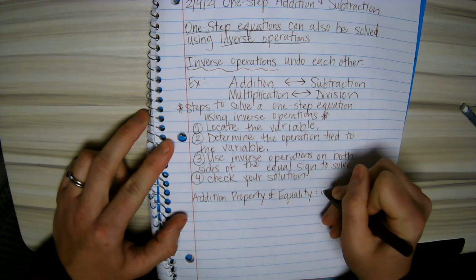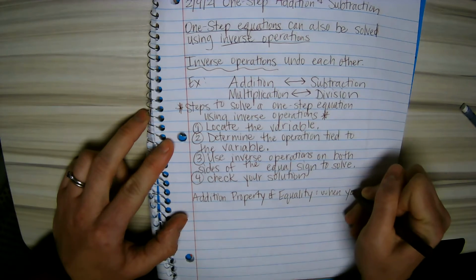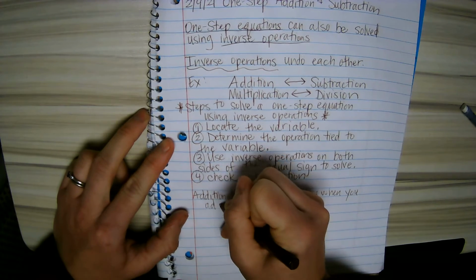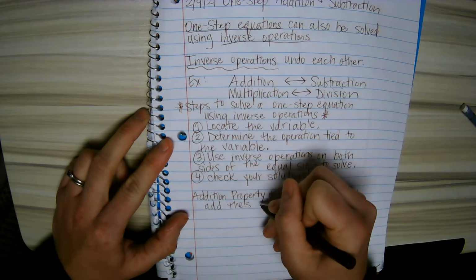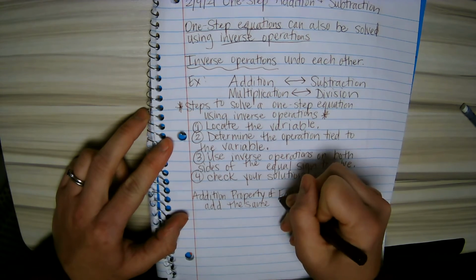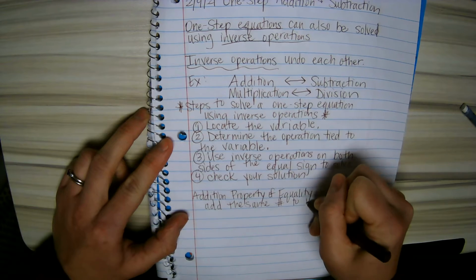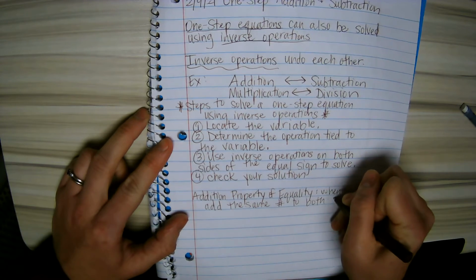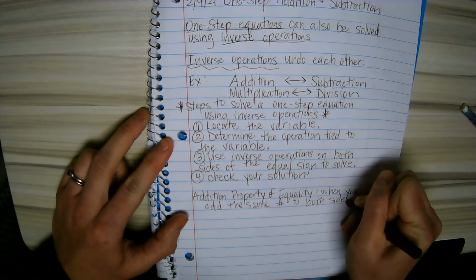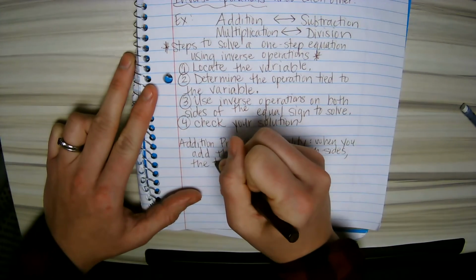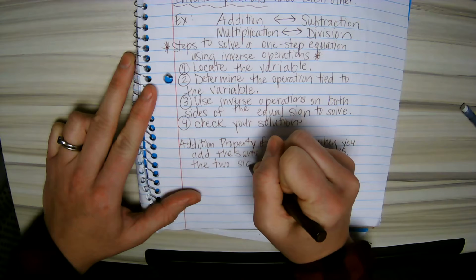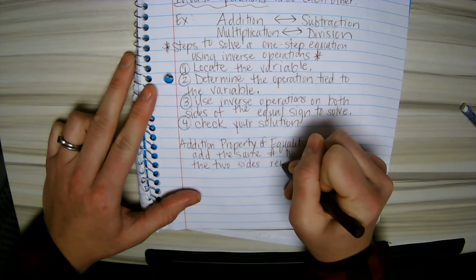So when you add the same number to both sides, the two sides remain equal.